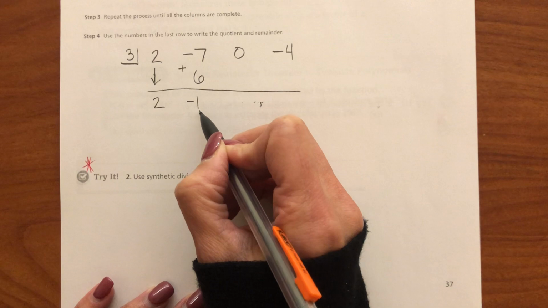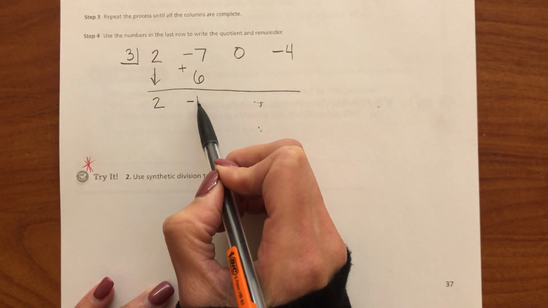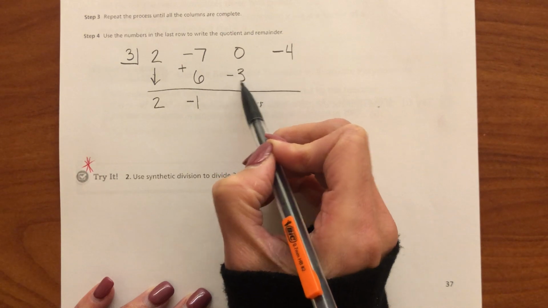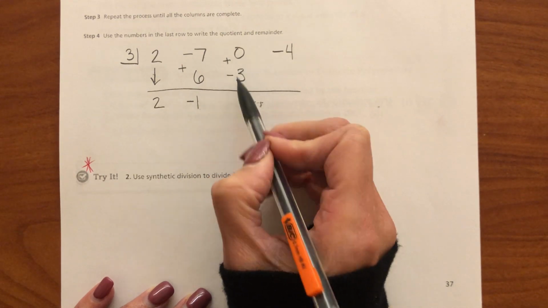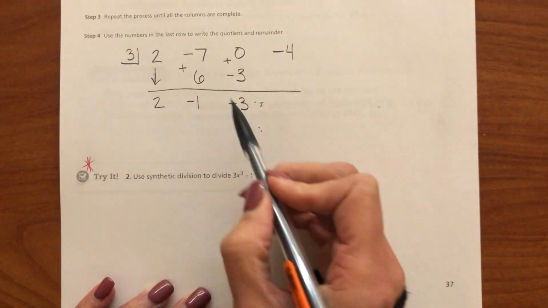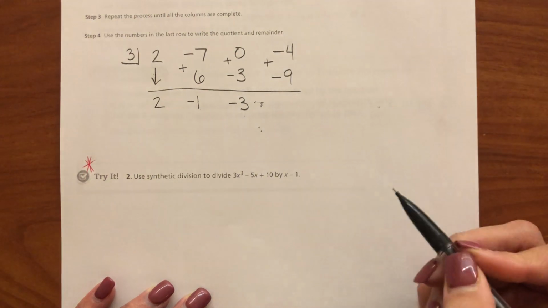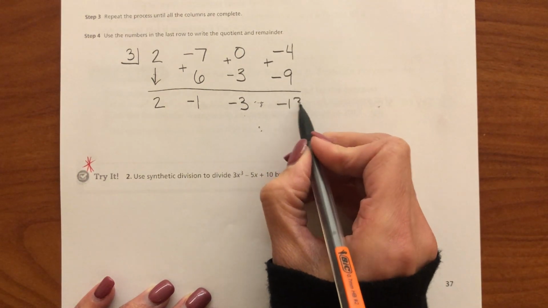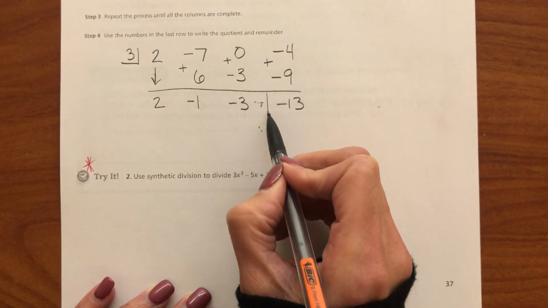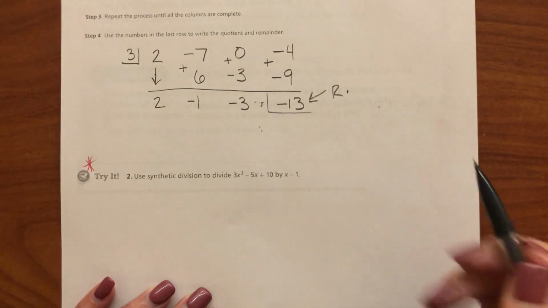Then you start the process over again. The divisor 3 times -1 is -3. Now add: 0 plus -3 is -3. 3 times -3 is -9. -4 plus -9 is -13. The number at the end is always your remainder.